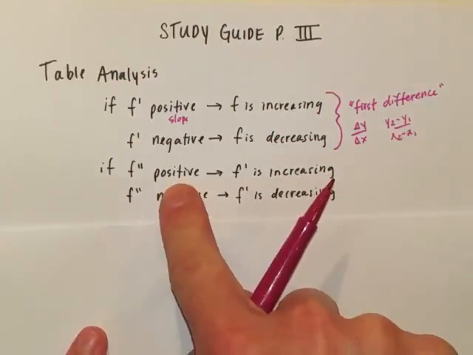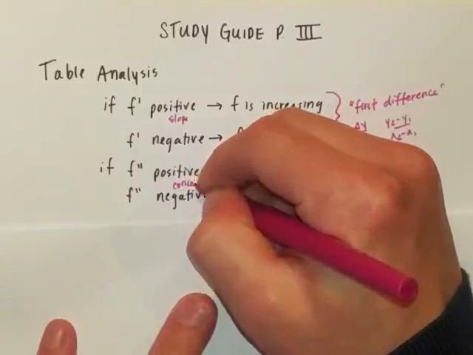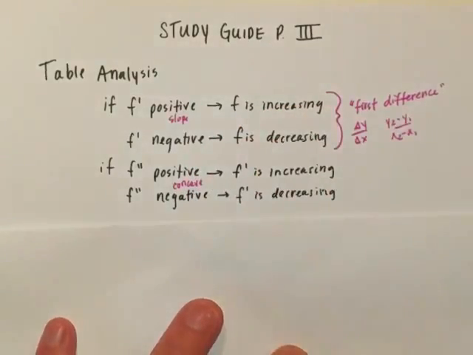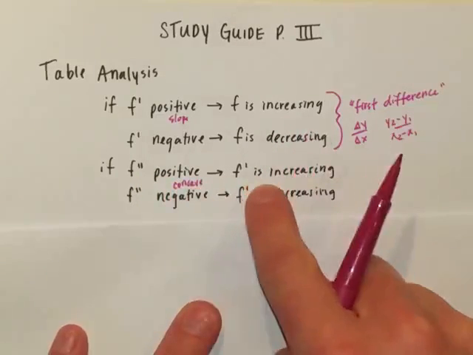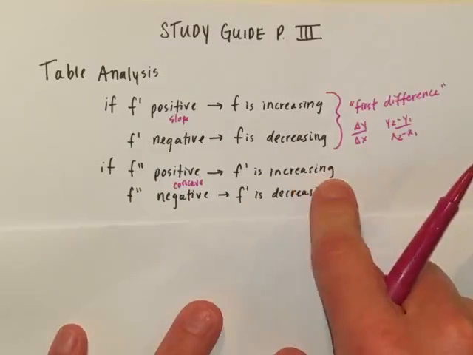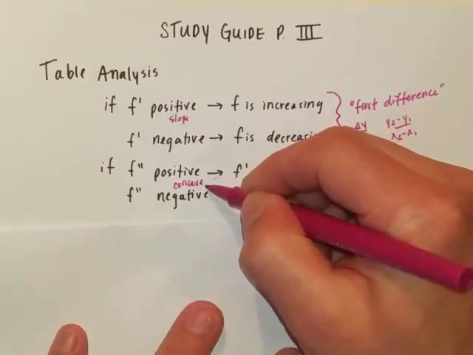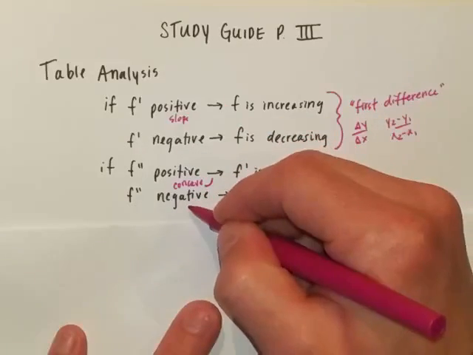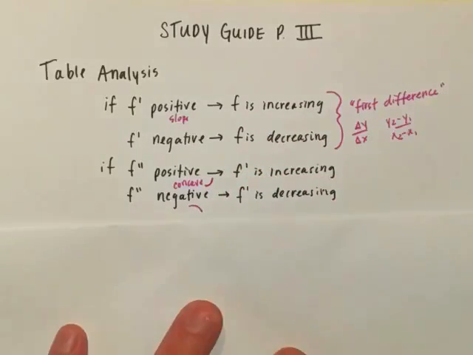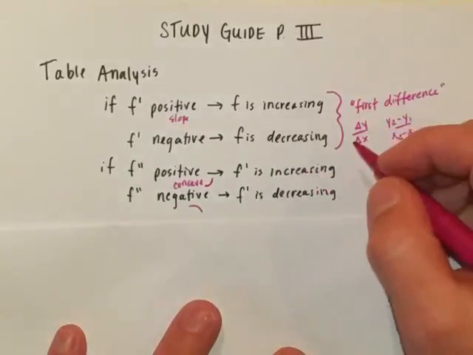Now for this next part, f double prime, we know that this is talking about concavity. If f double prime is positive, then that tells us that our slope is increasing. Remember that concave up is an increasing slope. The slope is changing and it's getting higher. Concave down would mean the slope is changing and it's getting smaller. So if f double prime is positive, f prime is increasing.